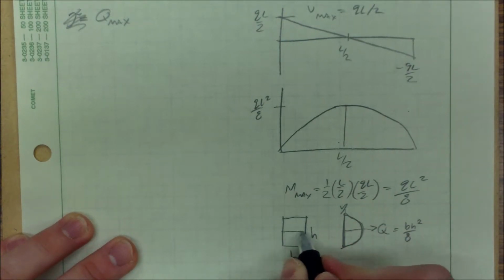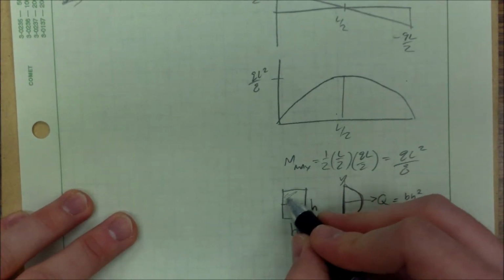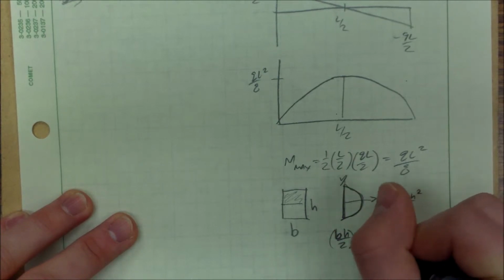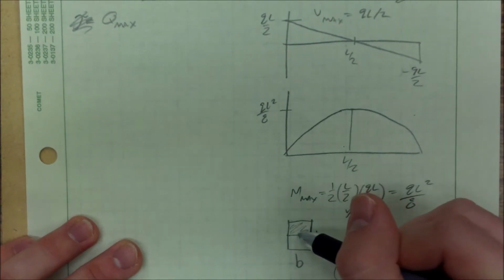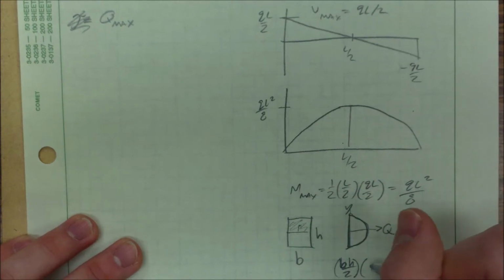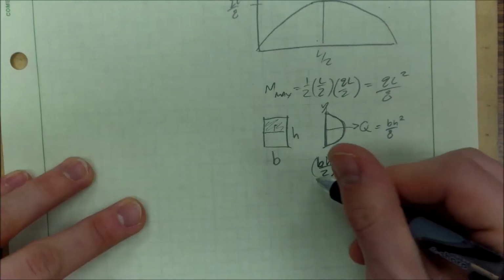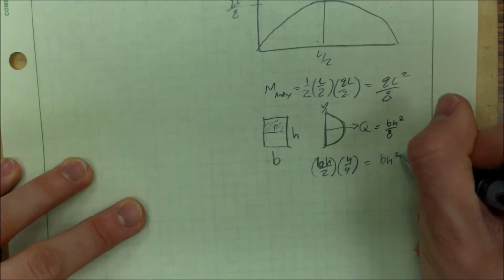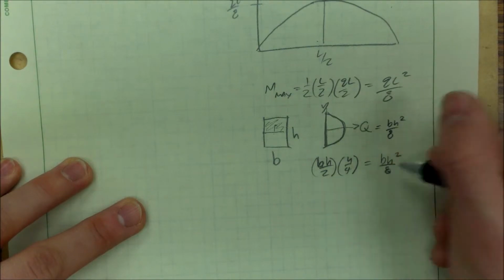I'd be able to do that by saying this area, bh halves, times my centroidal distance, which from this centroid to the neutral axis is h over 4. So the area times my y bar equals bh squared over 8.